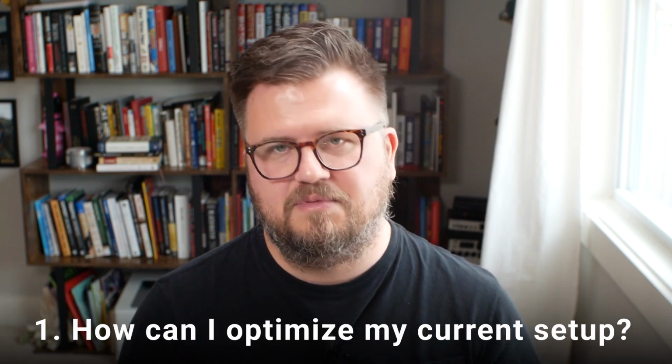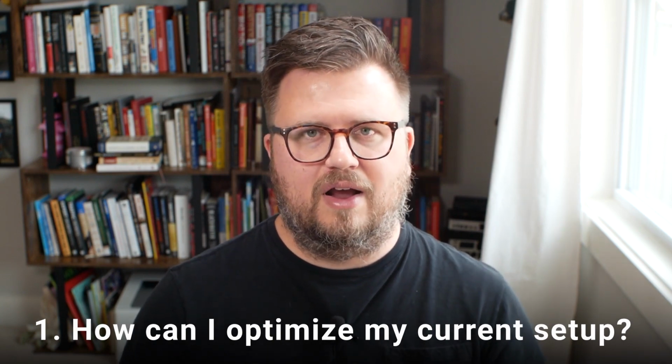Okay, so now let's apply this. Let's bring this home. What does this mean for you as a solo performer? Number one, take a few seconds and think about how you can optimize your current setup. Where are there areas that you can improve?